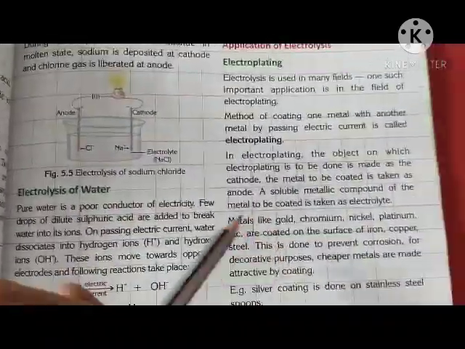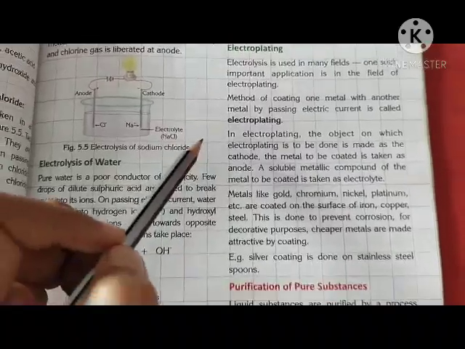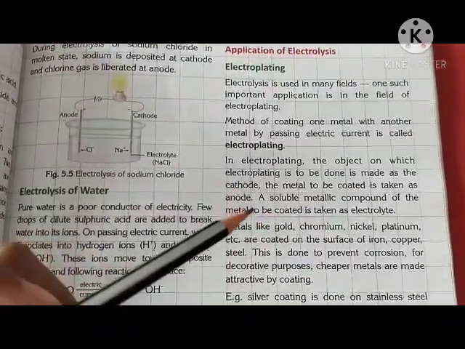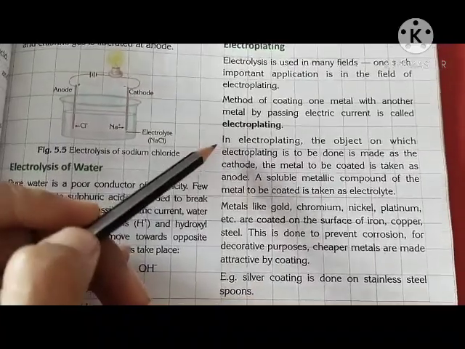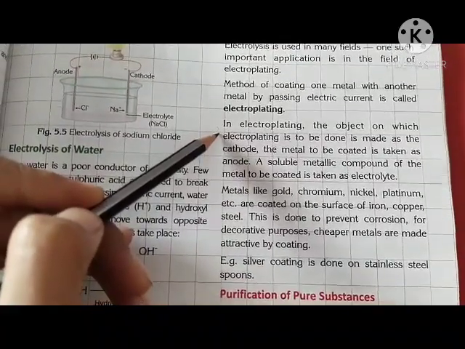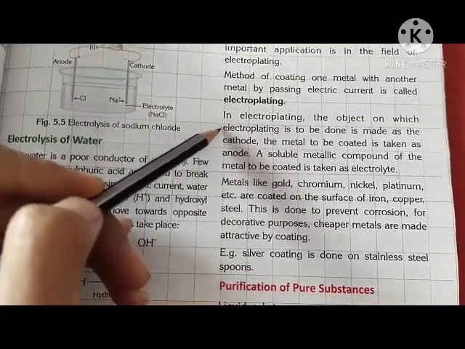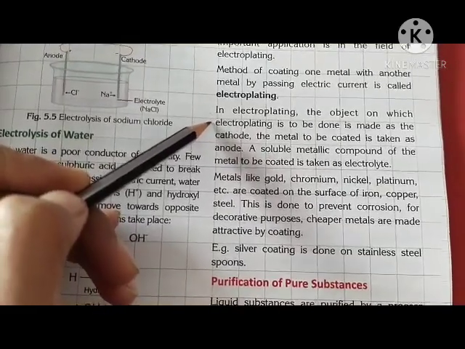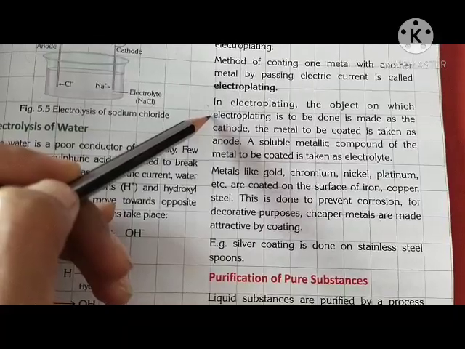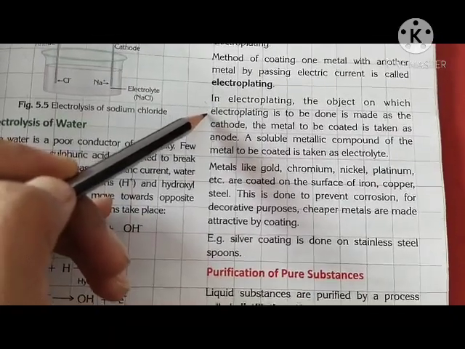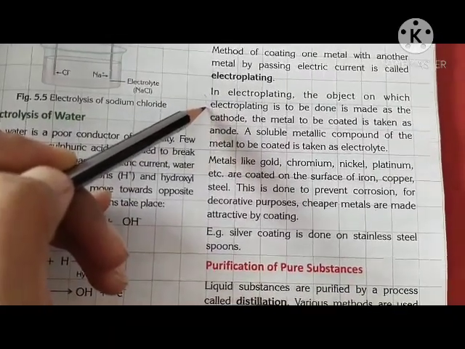So how is electroplating helpful for any metal? See, in electroplating the object on which electroplating is to be done is made the cathode. The metal to be coated is taken as the anode. The soluble metallic compound of the metal to be coated is taken as the electrolyte.